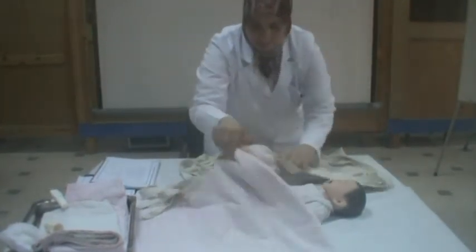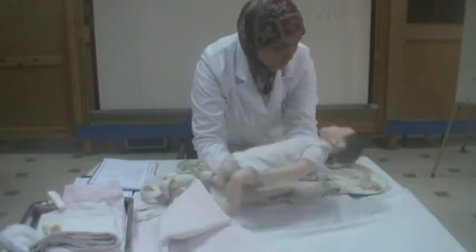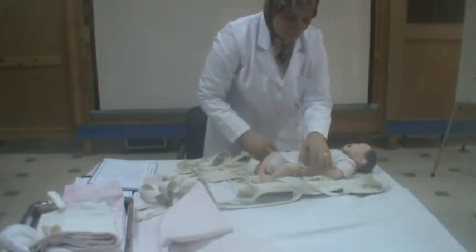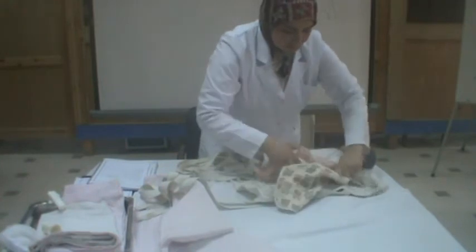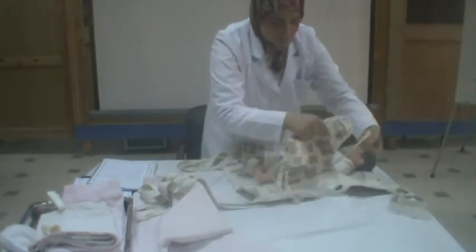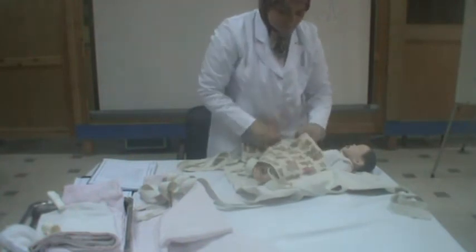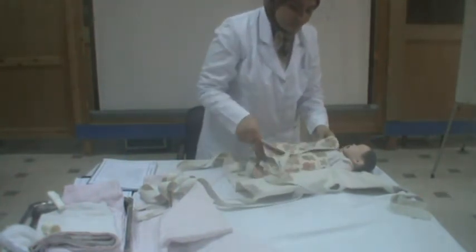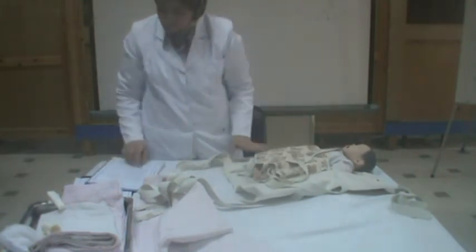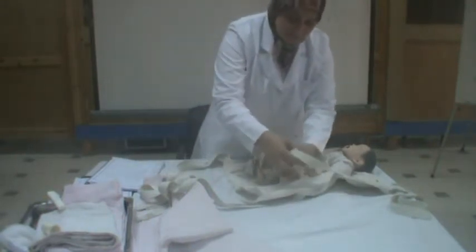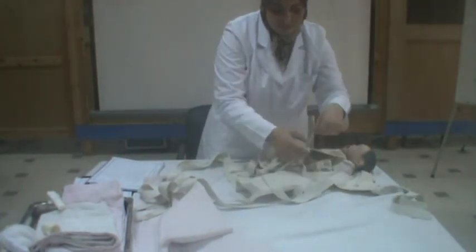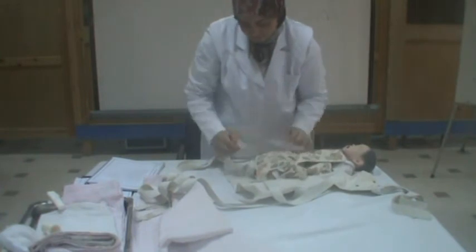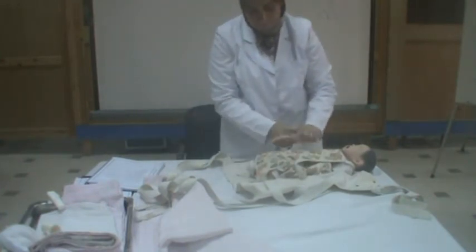And then tie the strings securely with a knot that can be easily released if necessary. Tie the jacket. As shown.